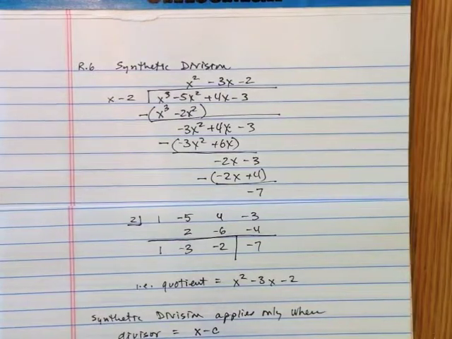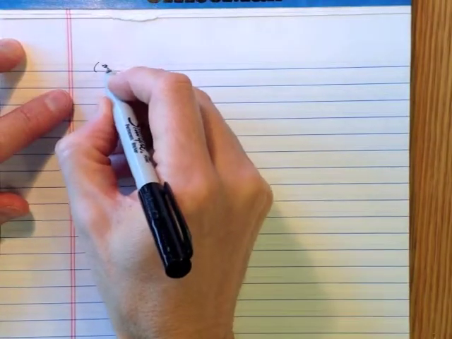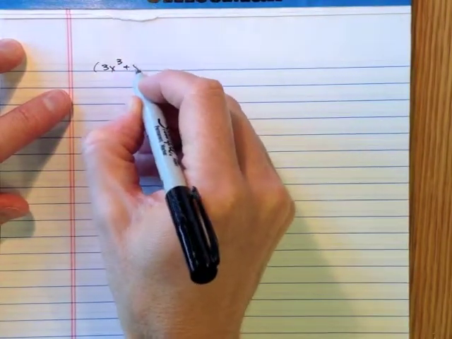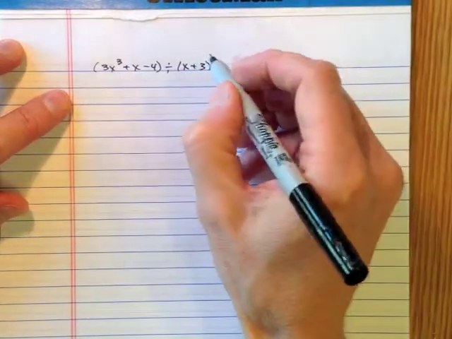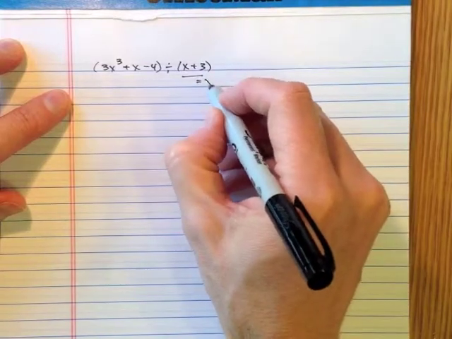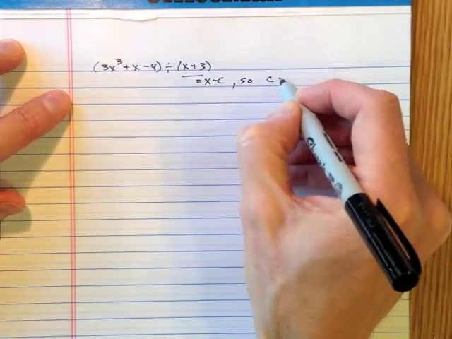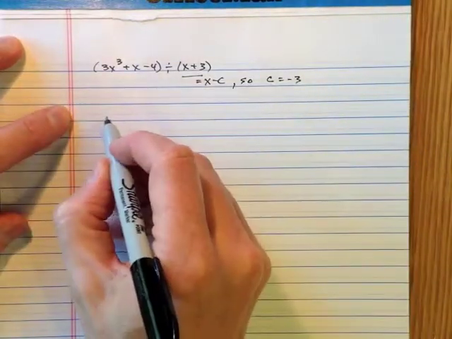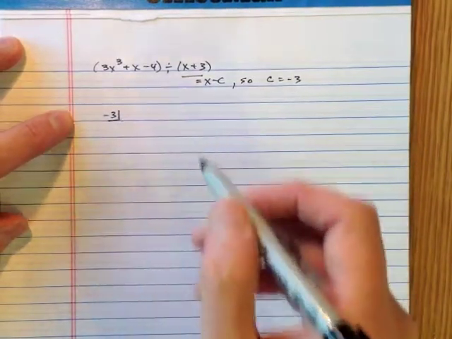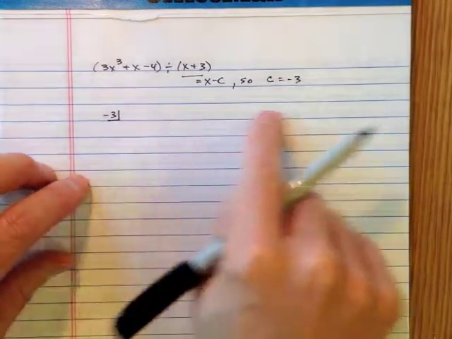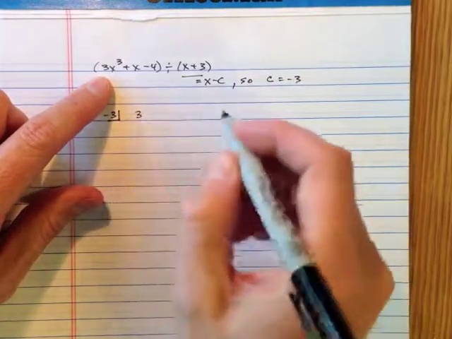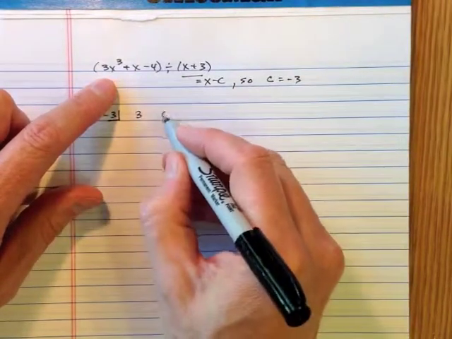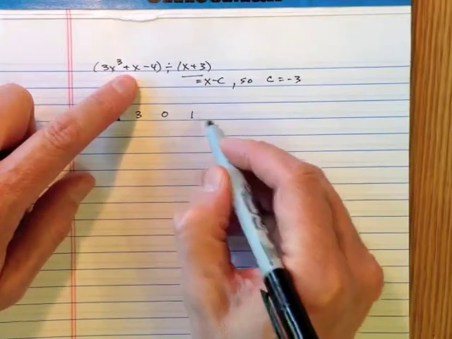For instance, if I were dividing, say, 3x cubed plus x minus 4 by x plus 3, I want this thing to equal x minus c. So I better use c equal negative 3. So I can do this synthetically like this. Put the negative 3 in that sort of half box. On this top line, I want the coefficients of this guy. So that's 3. But look, there's no x squared term. I have to include a 0 for the x squared coefficient, but then 1 and negative 4.